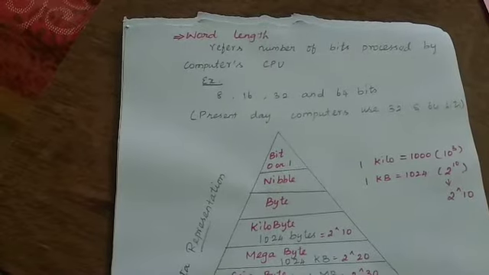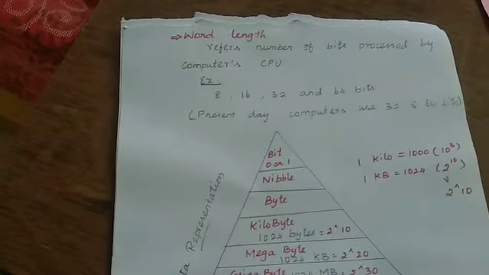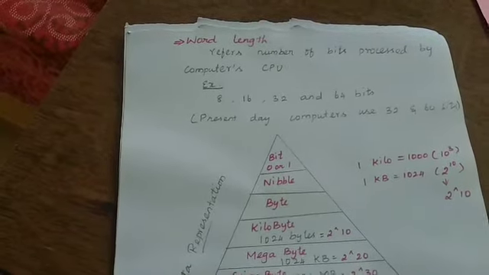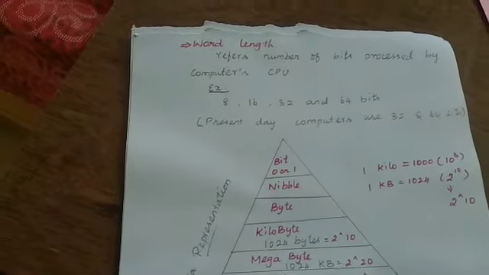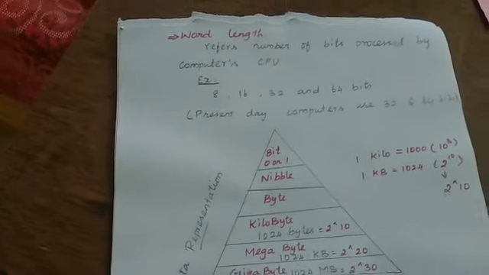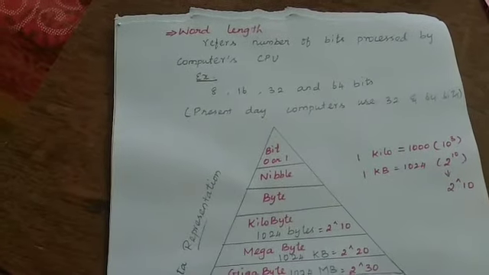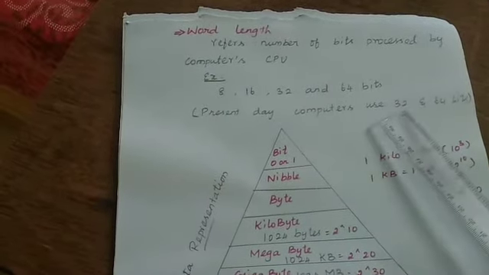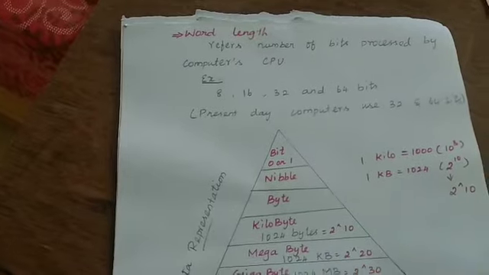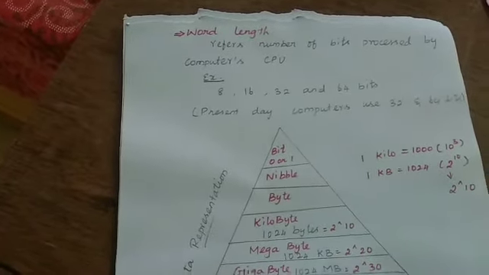For example, 8 bits, 16 bits, 32 bits and 64 bits. A computer CPU can process 8 bits, 16 bits, 32 bits and 64 bits at a time. Present day computers use only 32 and 64 bits. That means they can process 32 and 64 bits at a time.